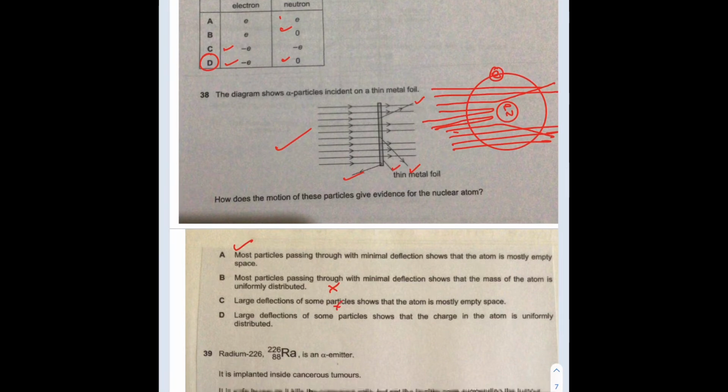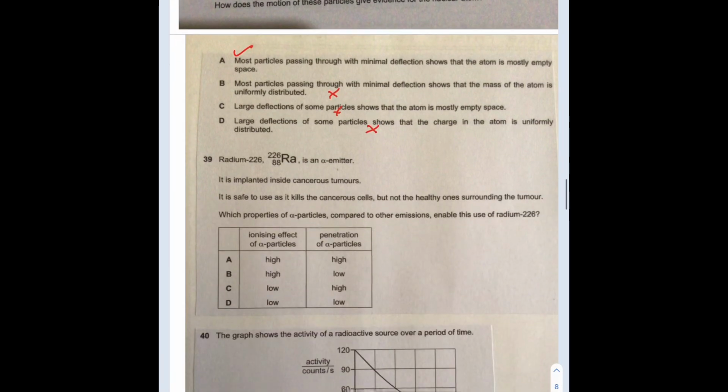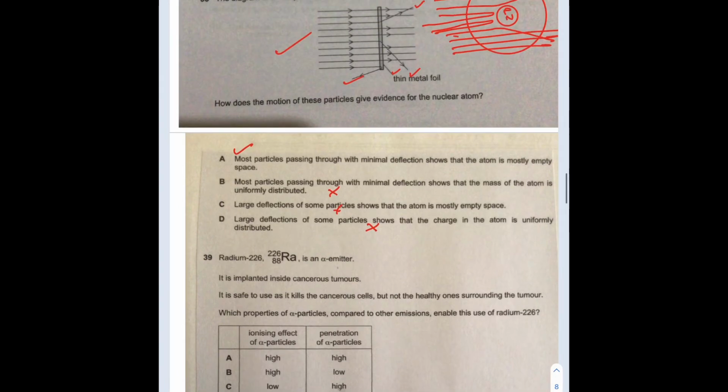Large deflections of some particles do not show that the charge in the atom is uniformly distributed. No, it doesn't show anything about charge. If charge was uniformly distributed, it would show the same deflection for everything. So that's number A.